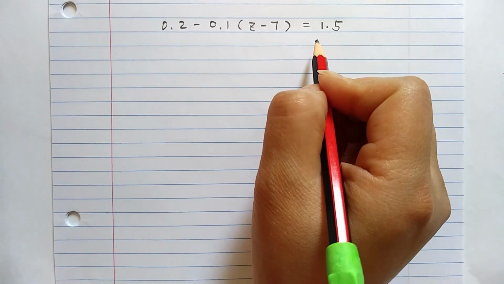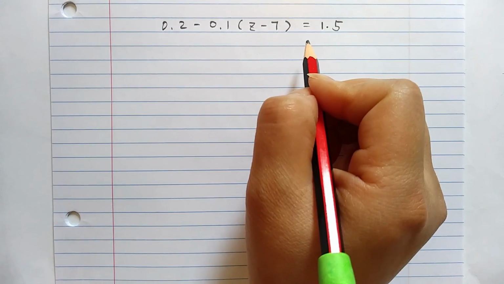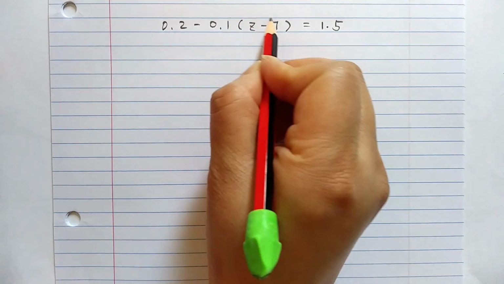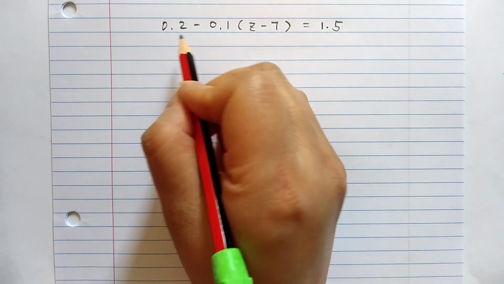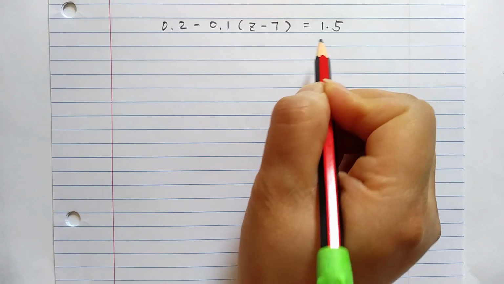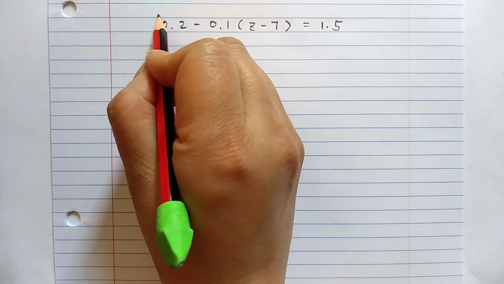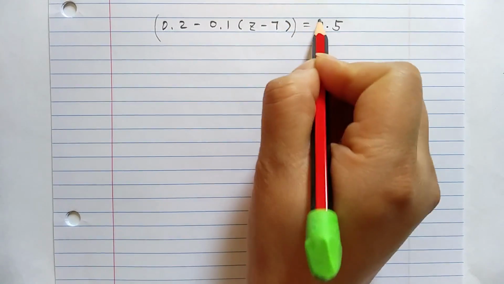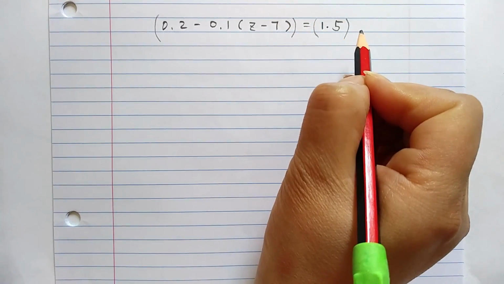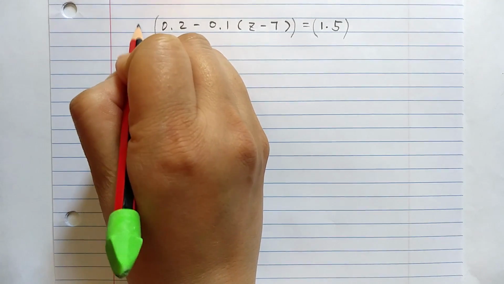Let's think about what step we need to take first. Should we distribute this? No, since there are decimals everywhere, let's try to get rid of the decimals first. You can go ahead and multiply each side by 10.